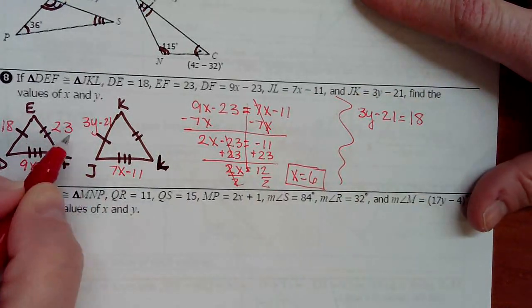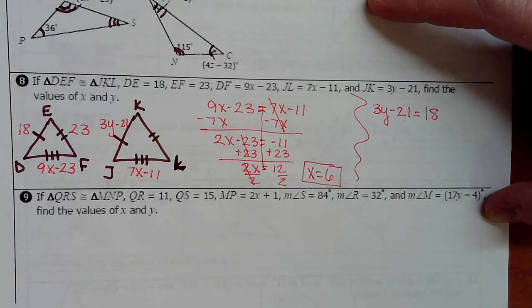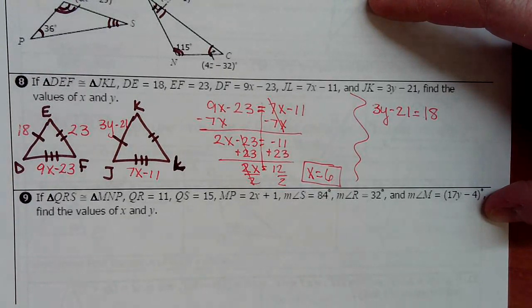So notice this 23, sadly, doesn't get used at all. It is worthless. But they give that to you to try to trick you. So please, please, please be careful and make sure you are matching sides up that have the same markings. If they don't draw a triangle for you, you need to draw it.